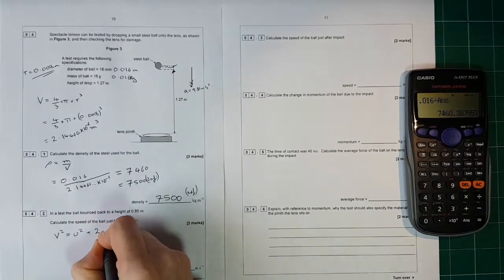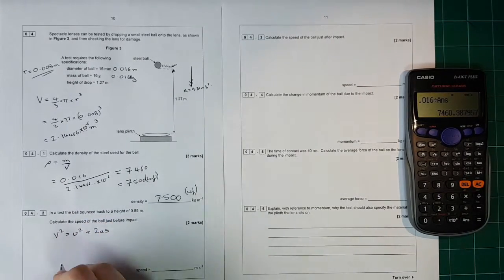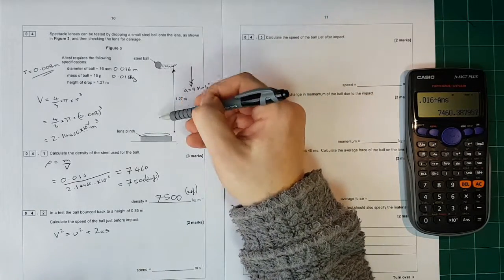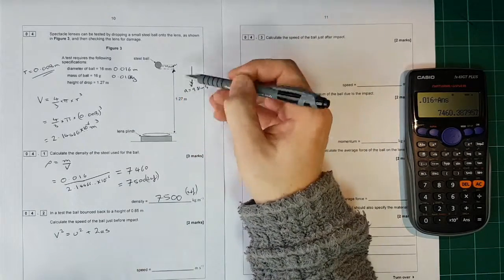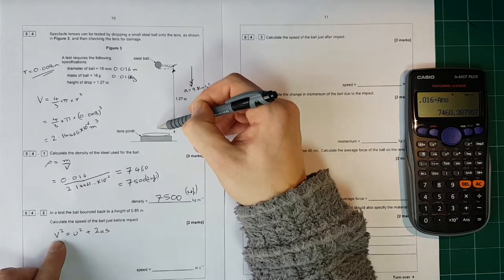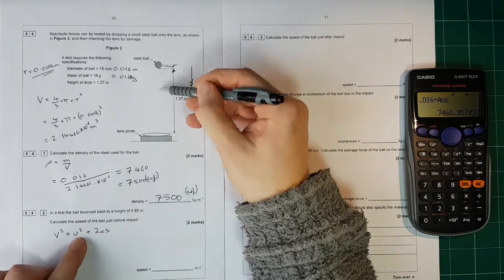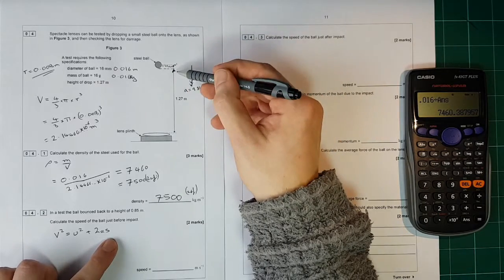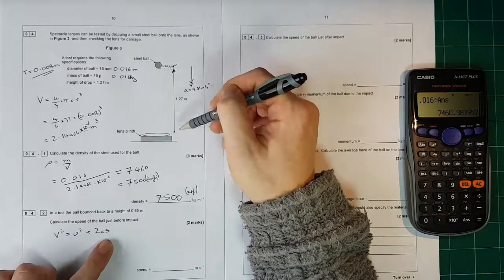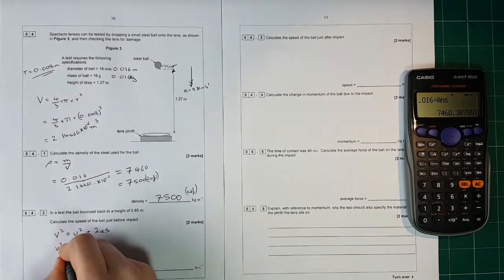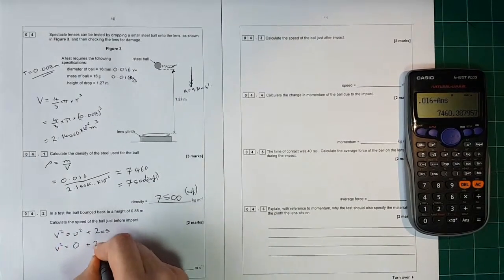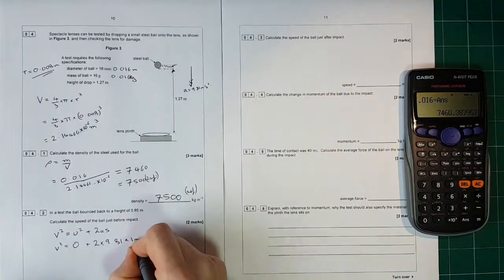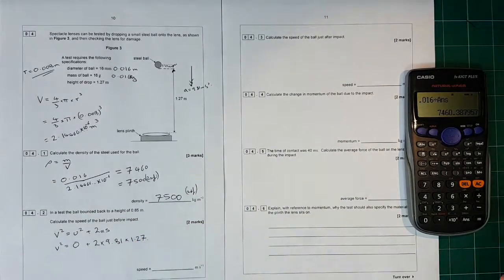V squared is the impact as the ball drops down here. It's under this acceleration, so it's going to speed up. That's going to be its final velocity just before it hits here. That's its initial velocity, which is 0. A is there, and the displacement is that amount there. So v squared is equal to nothing plus 2 times 9.81, the acceleration, times the distance, 1.27.